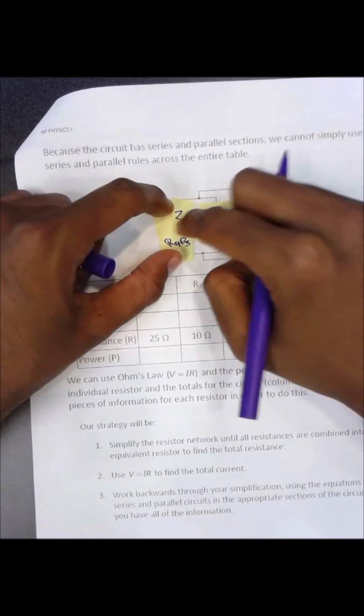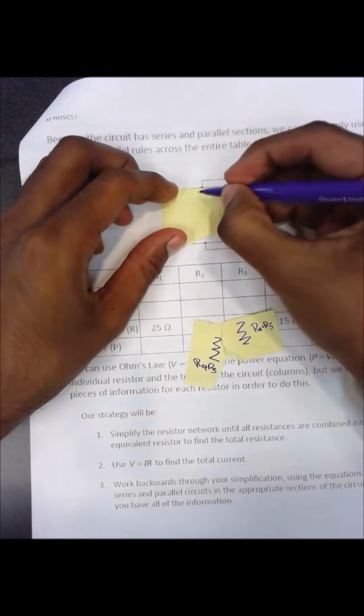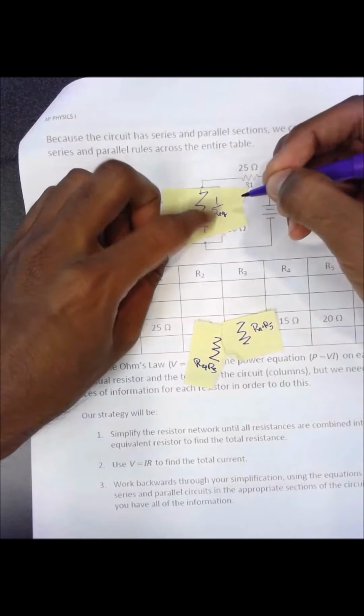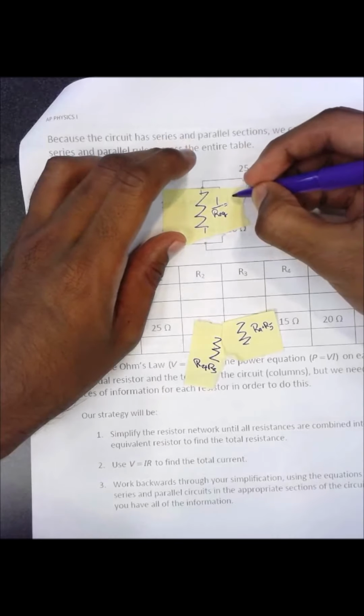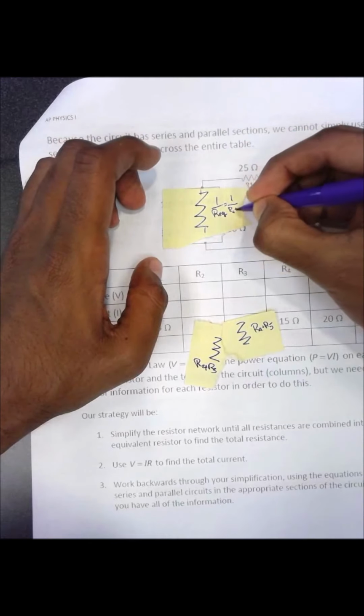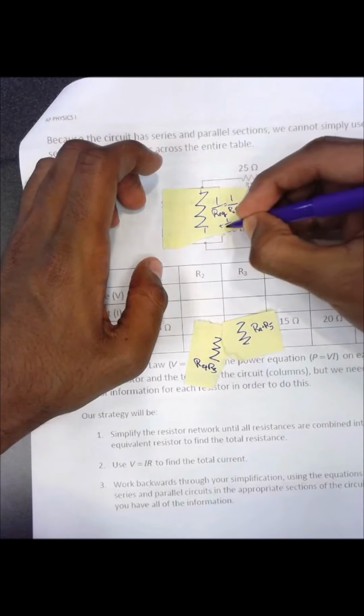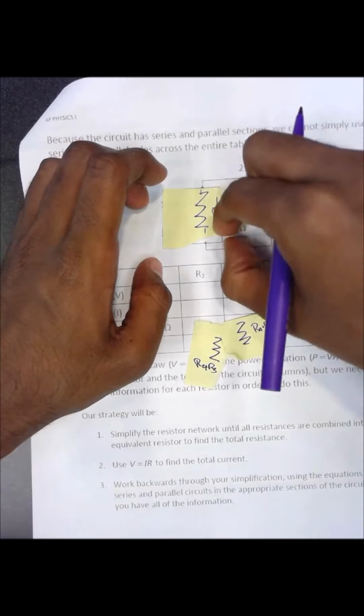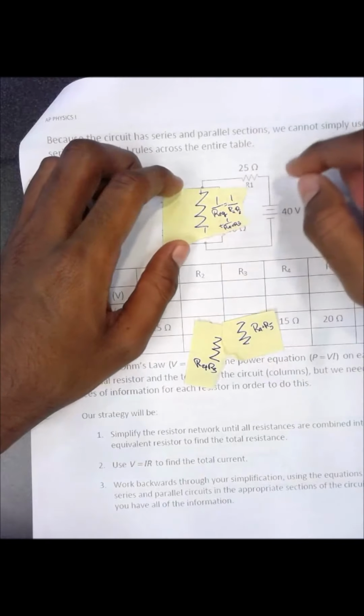Then what we can do is combine these 2 resistors in parallel. So then we get one big single resistor that's right over here. And this single resistor is 1 over Req, because this is how we add resistors in parallel, where you have 1 over R2 plus R3 plus 1 over R4 plus R5. Basically, we have 2 combined resistors in parallel, and so that's one big resistor.